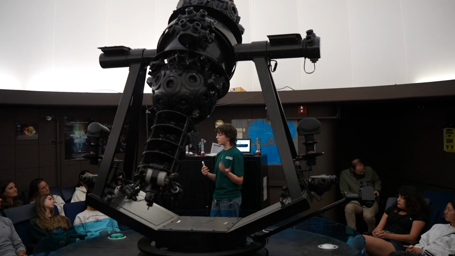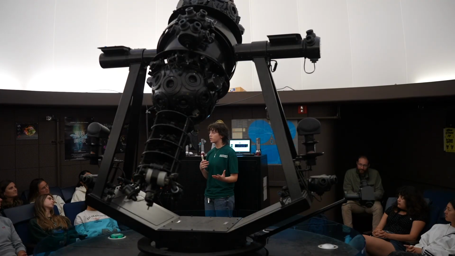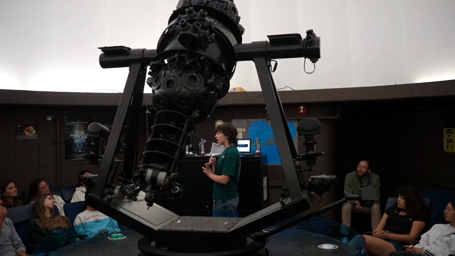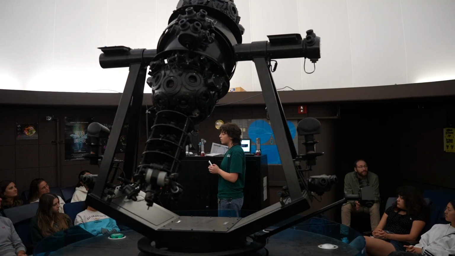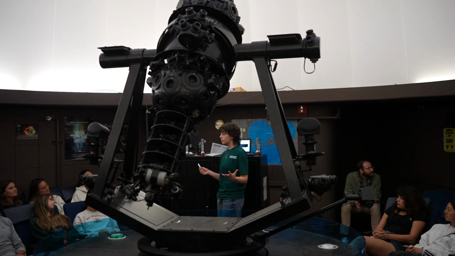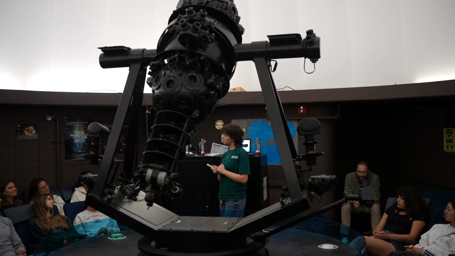I would be taking data and using that to categorize exoplanets into categories such as a super-Earth, a gas giant, things like that, and to discover planets beyond our solar system, which is what an exoplanet is, a planet beyond this solar system.